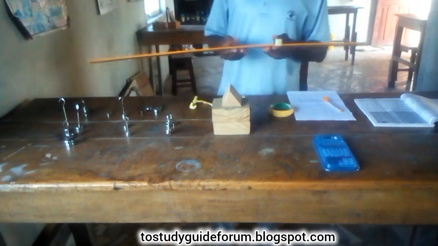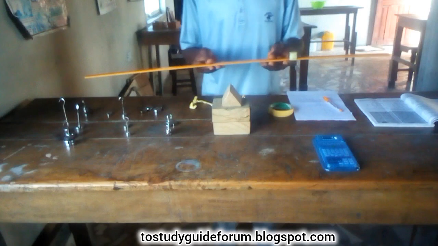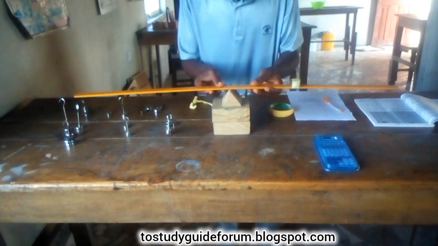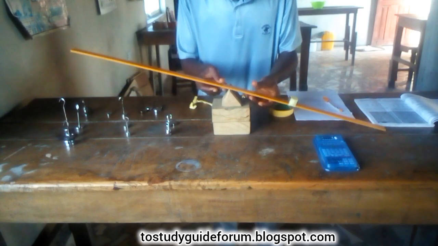And I've done that. So we have it at 30 cm. Then the question says we should not move it from that position. Since I have the center of gravity, I place it back there.